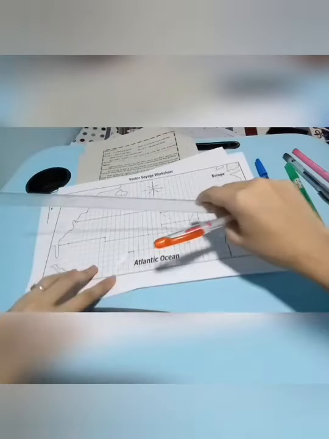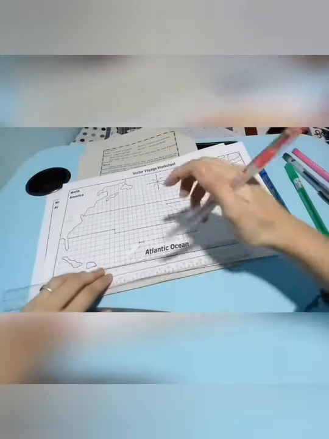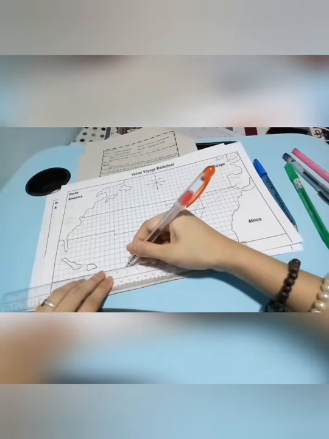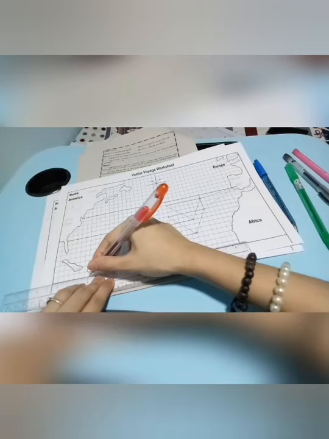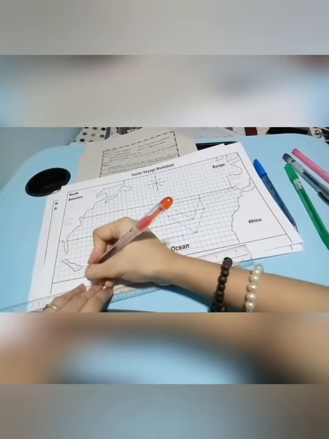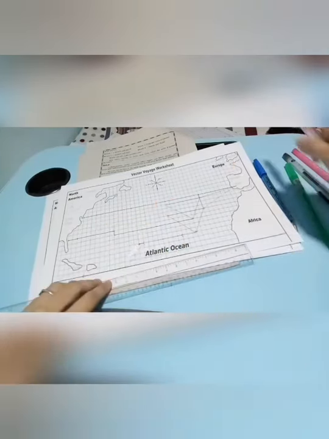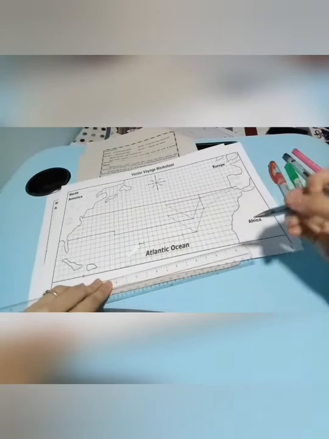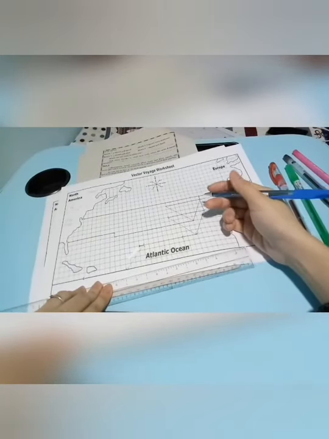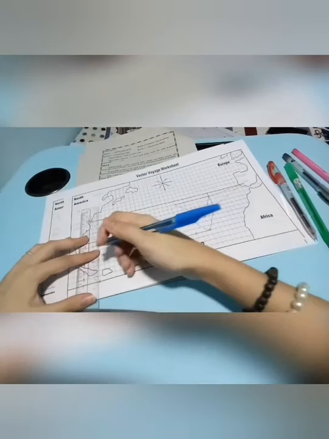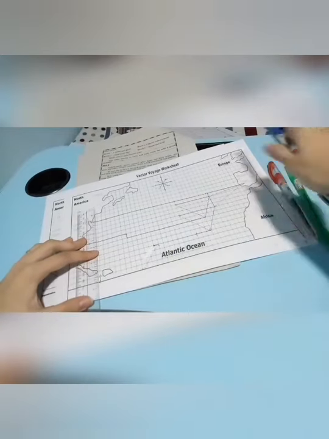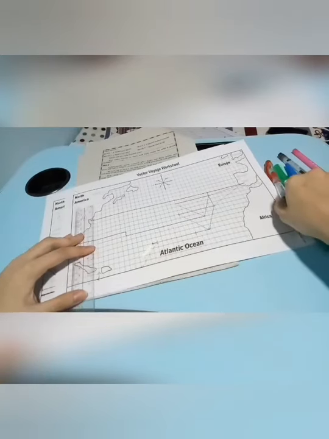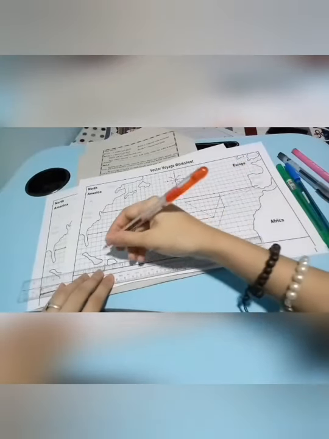Next, the 8 unit ship vector. 1, 2, 3, 4, 5, 6, 7, 8. Nandito siya. Then, wind vector, 1 square unit north. And lastly, the 8 unit ship vector.